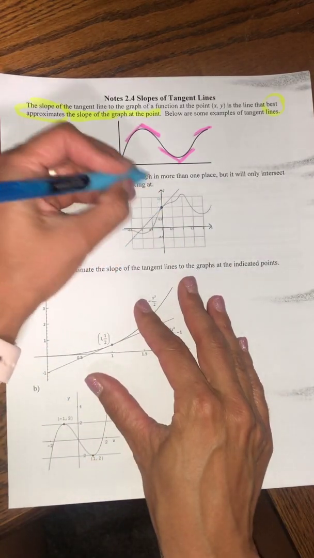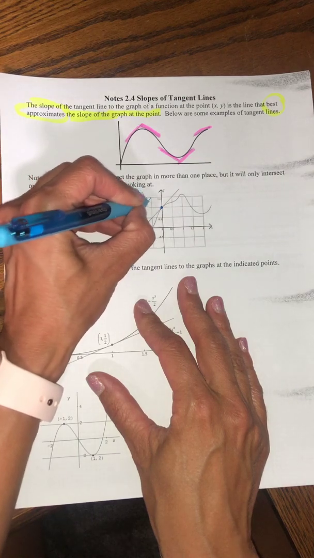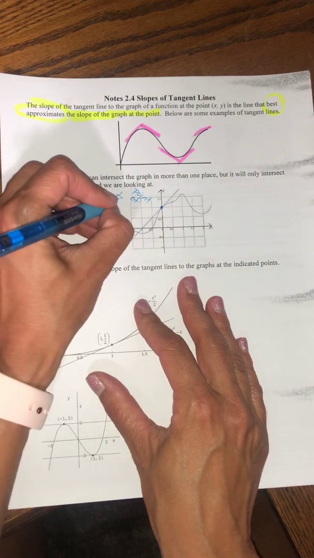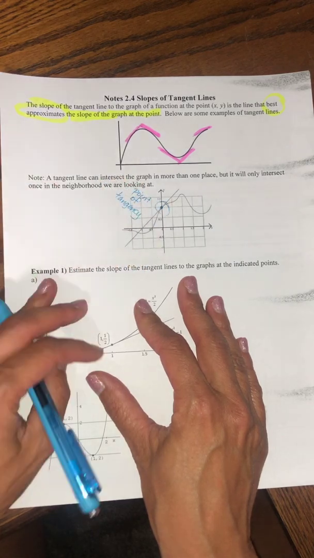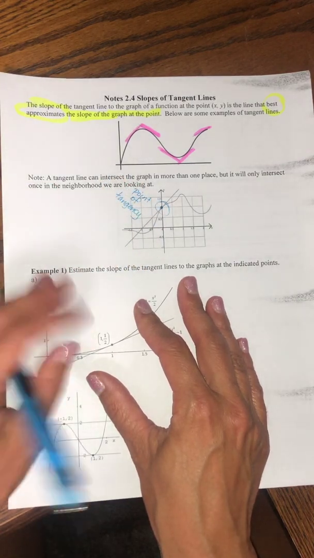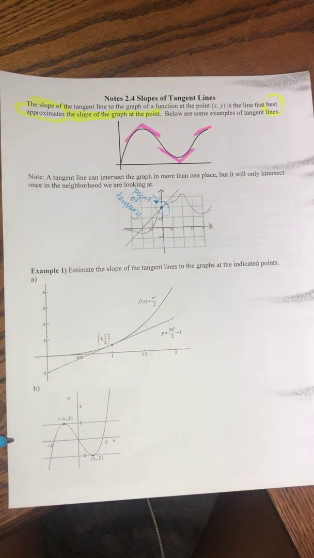So here is our point of tangency, right there. Okay. So we're definitely going to be looking at that line that's tangent to that part of the graph and figuring out its slope so we can approximate a best slope for that curve of the graph.